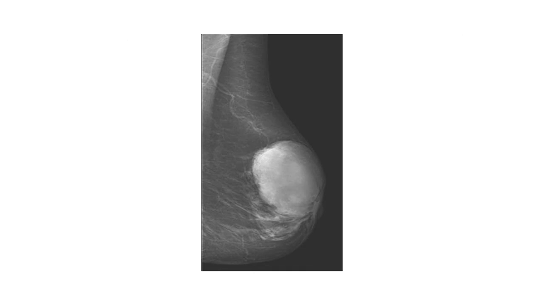Dear students, here the mammogram is showing the Phyllodes tumor. A huge Phyllodes tumor is clearly seen.